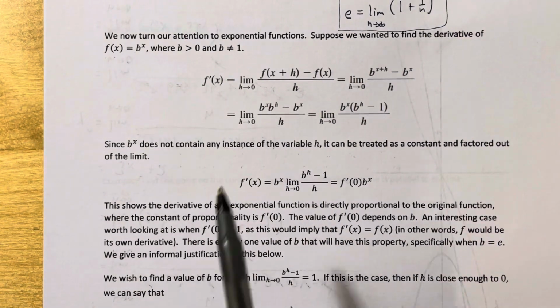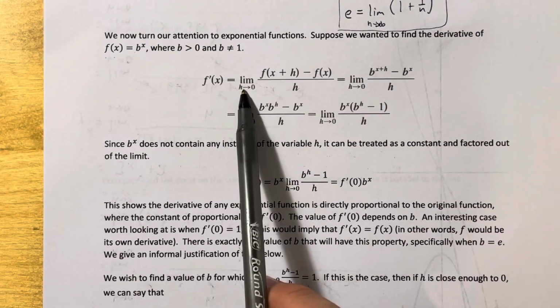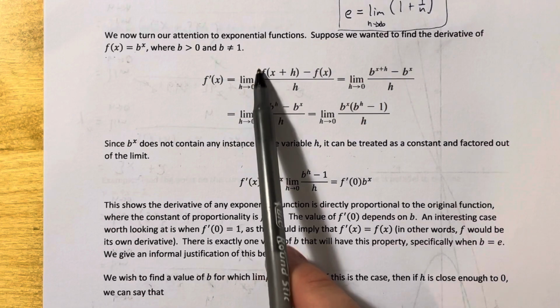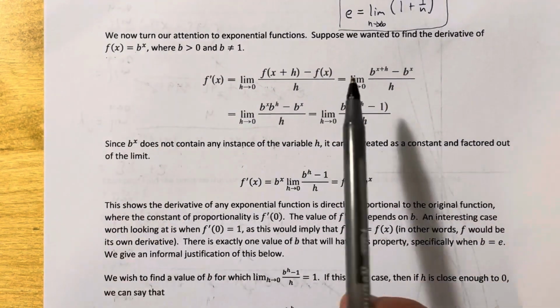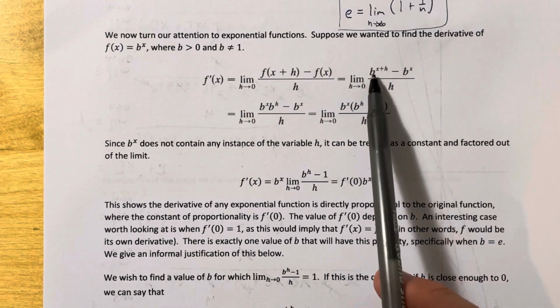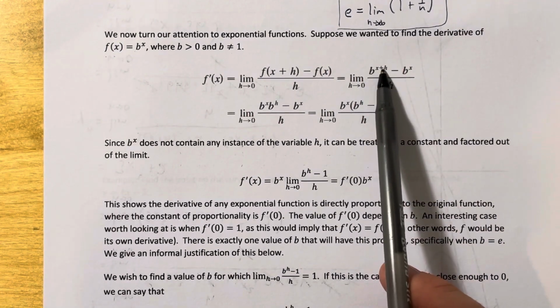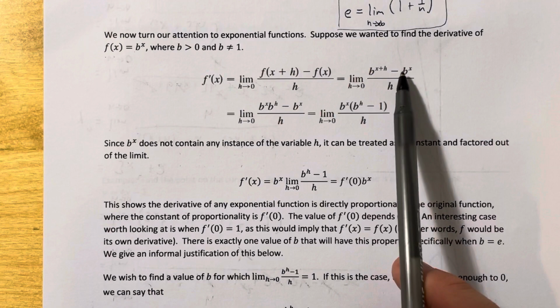So if that's our definition, then f prime of x by definition would be this. The limit as h approaches 0 of our difference quotient. And given the way that we defined f of x here, f of x plus h is the same thing as b to the power of x plus h minus b to the x.